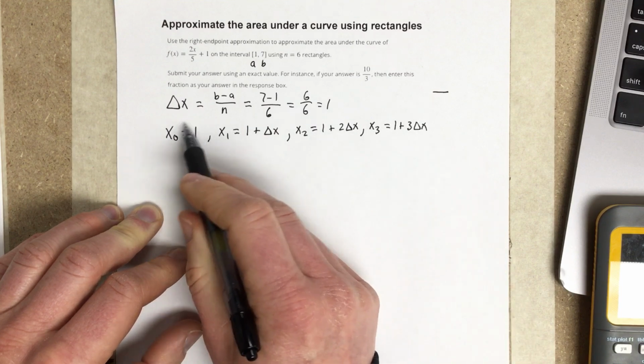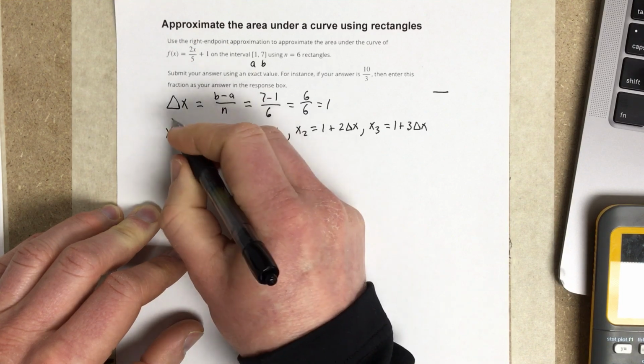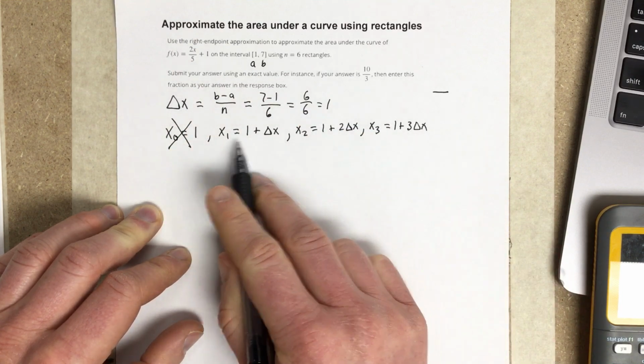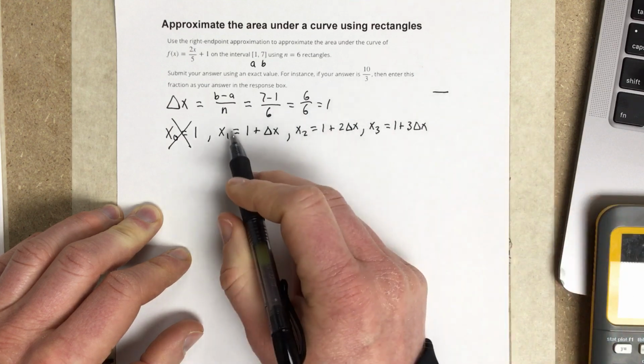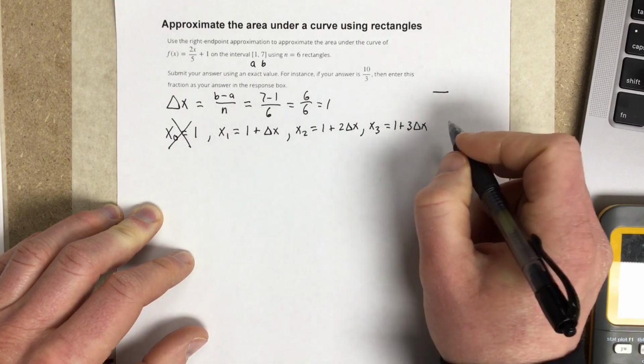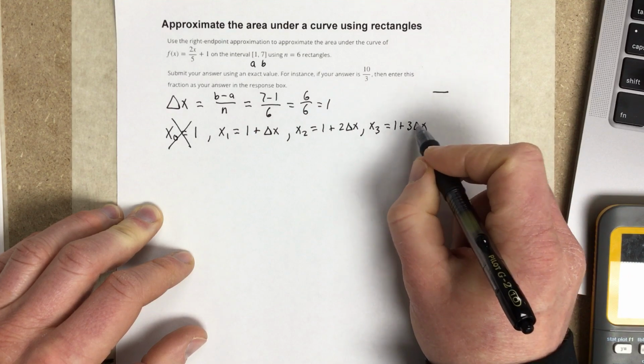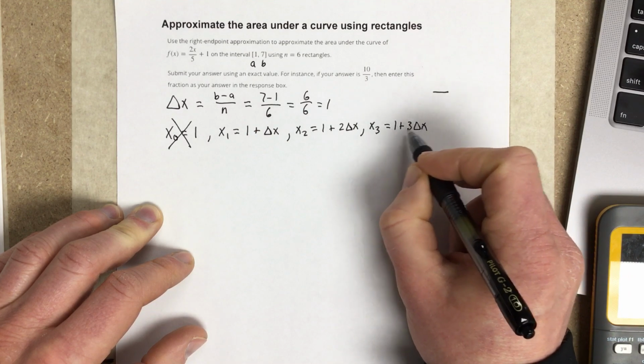But we don't want to start at the left endpoint. We actually want to start at this x1. So I'm going to cross this out. We don't want to start here. We want to start at our endpoint on the right, the right side of the first rectangle, and we want to end with our last endpoint, which is 7. So x sub 3 is 1 plus 3 times 1, so we're at 4 here.